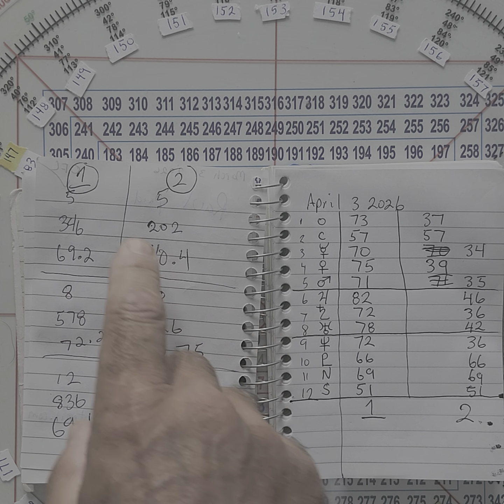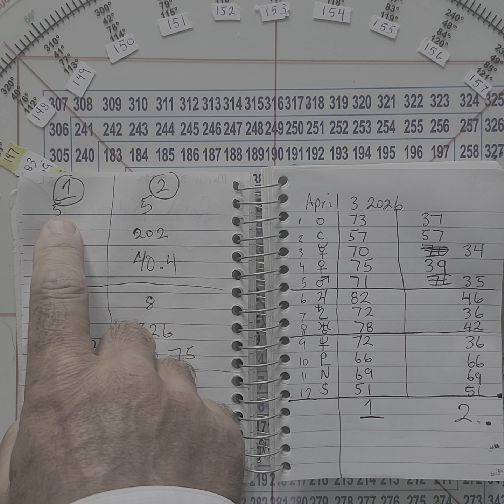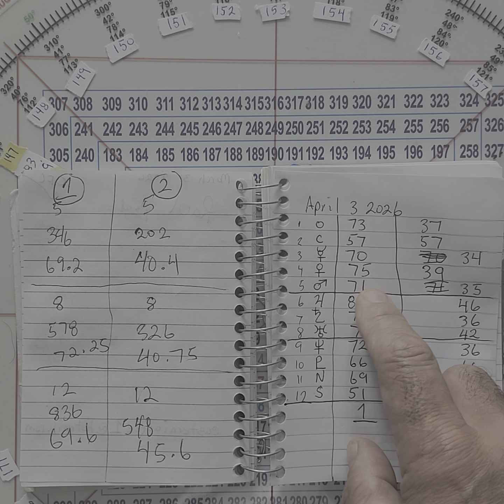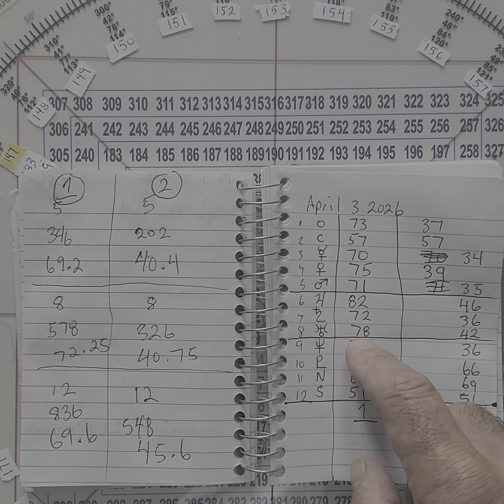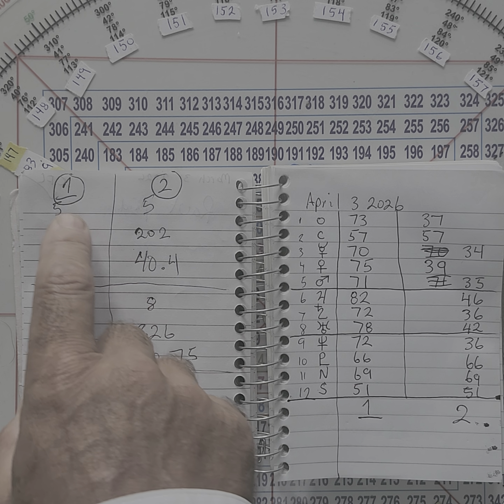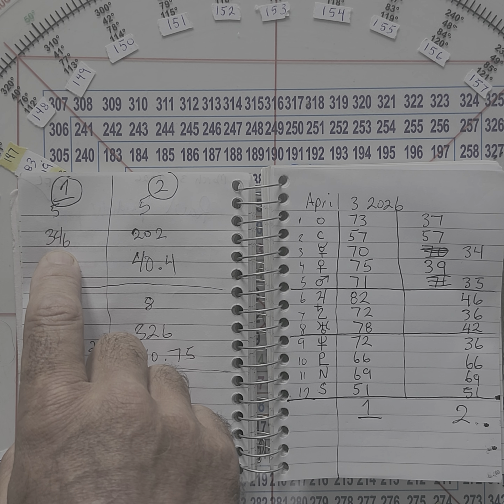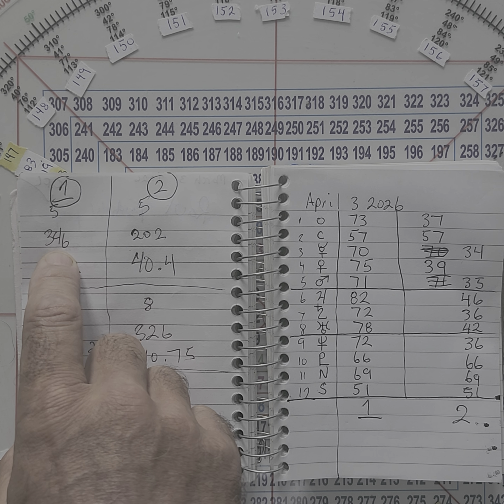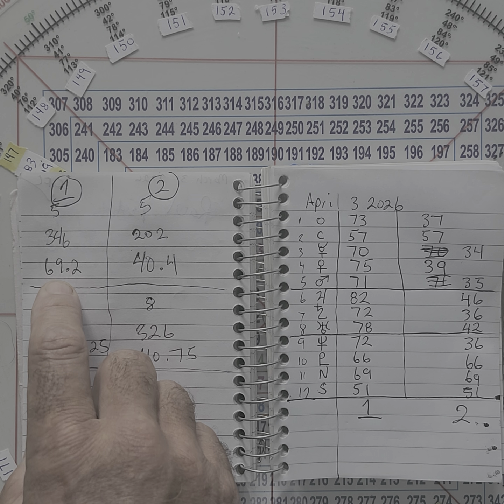Let's go take a look over here. So a mean of 5, or the top 5 planets, then the top 8, and then all 12. The sum total of our first column on a mean of 5 is 346.